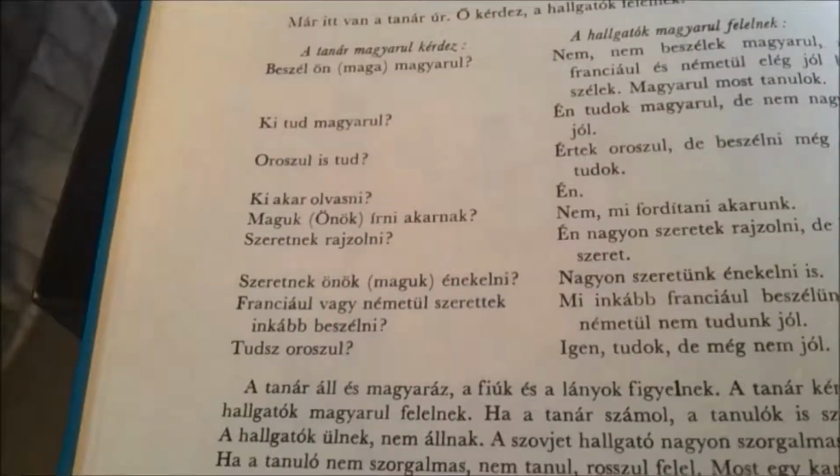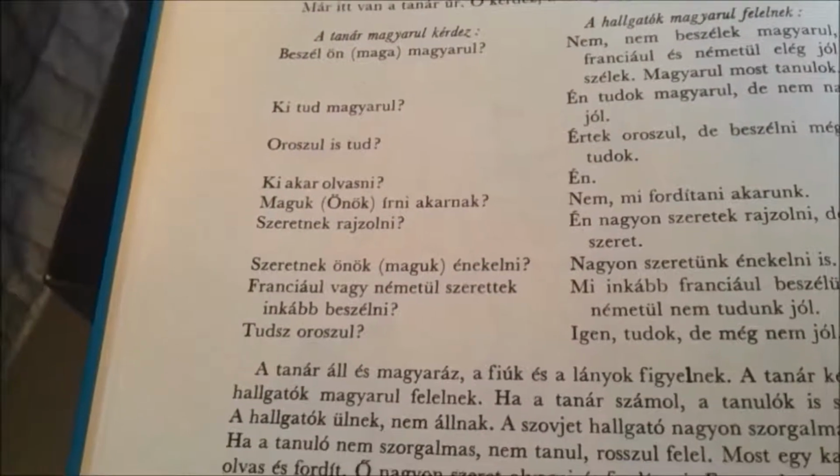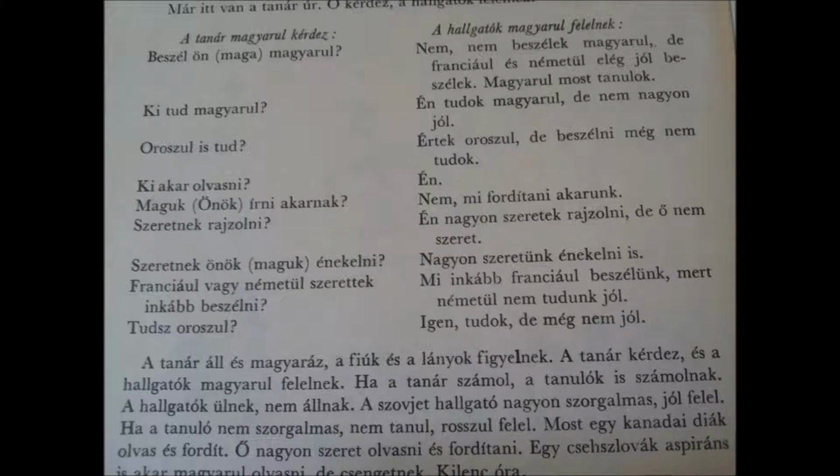Let's continue with this dialogue. A tanár magyarul kérdez. The teacher asks in Hungarian. Beszél ön magyarul? Do you speak Hungarian? A hallgatók magyarul felelnek. The students answer in Hungarian. Nem, nem beszélek magyarul.